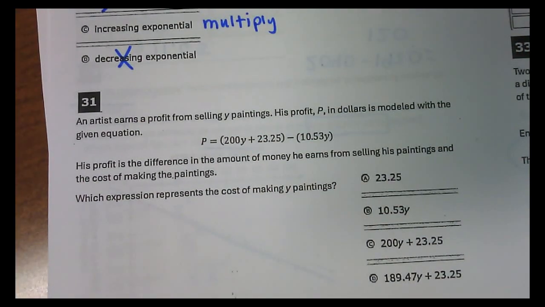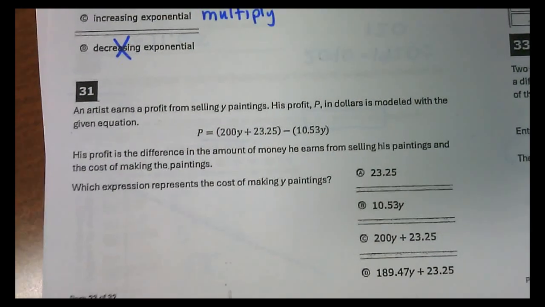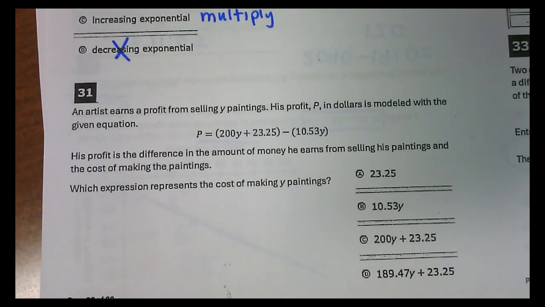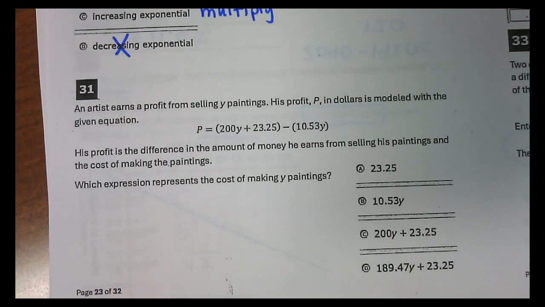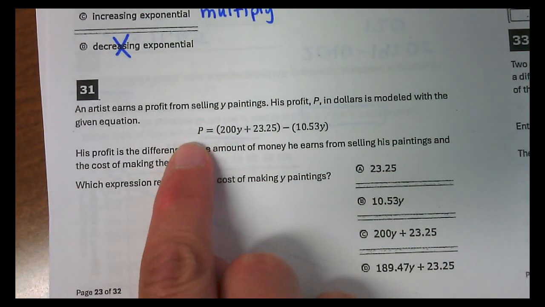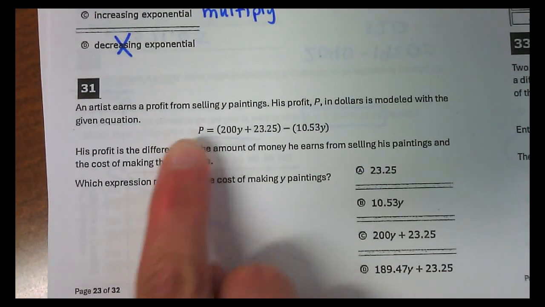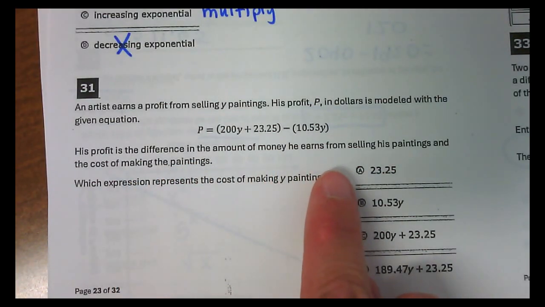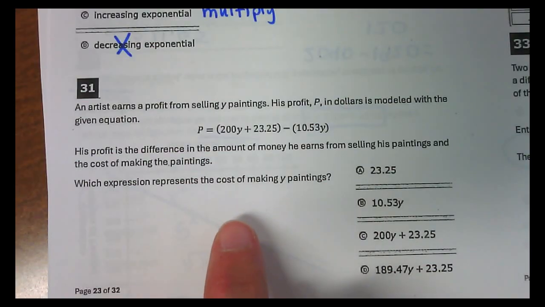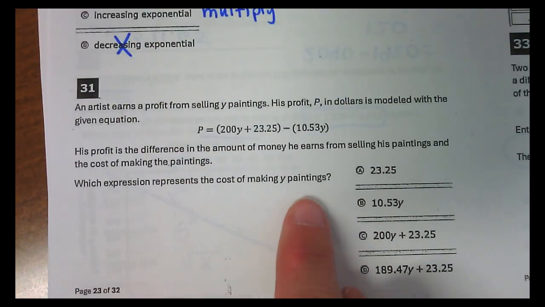Okay, number 31. Number 31, again, pause the video, read the question. Okay, an artist earns profit from selling Y painting. His profit in dollars is modeled with the given equation. So this P is standing for profit. His profit is the difference in the amount of money he earns from selling his painting and the cost of making the paintings. Which expression represents the cost?